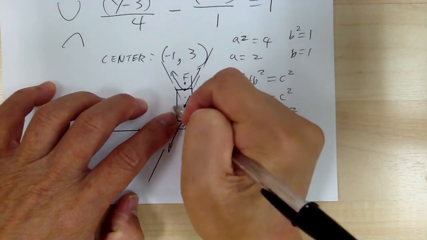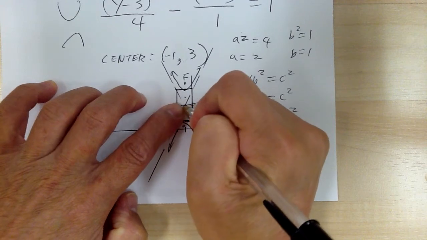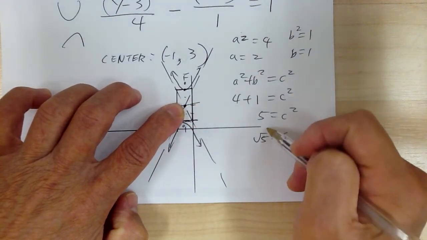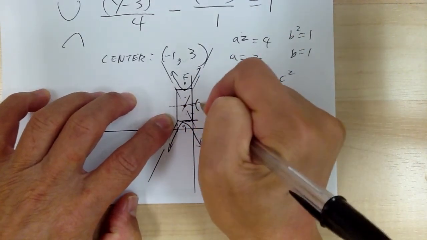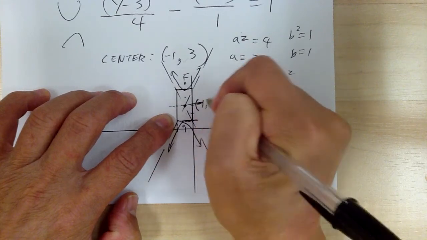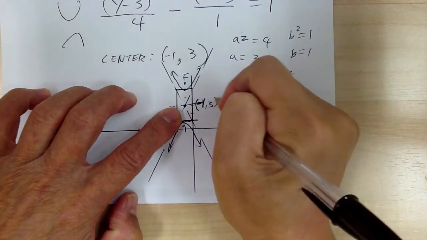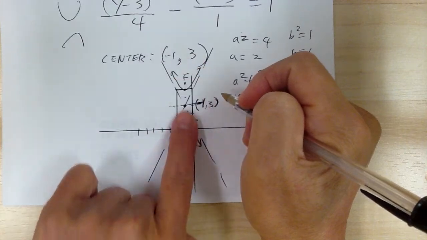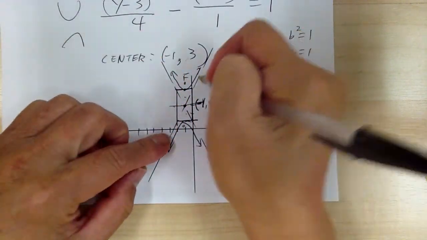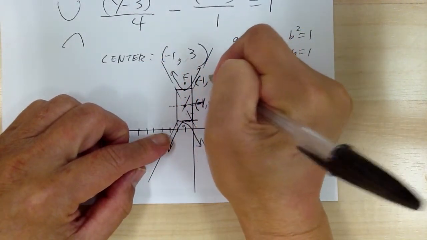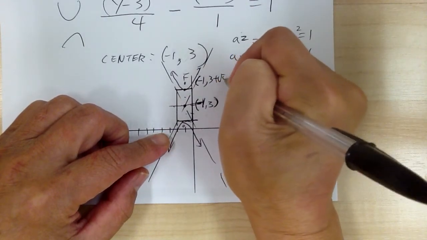Everything starts from the center, so you have to go up square root of 5. Label your point, this is negative 1, 3. When you go up, that's the y direction, so you will be changing the y. When you go up, you add onto the y. So the focus would be negative 1, 3 plus square root of 5.